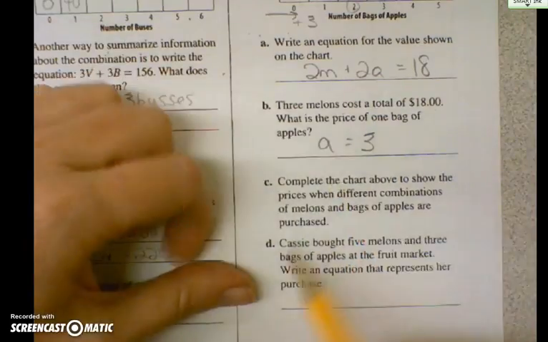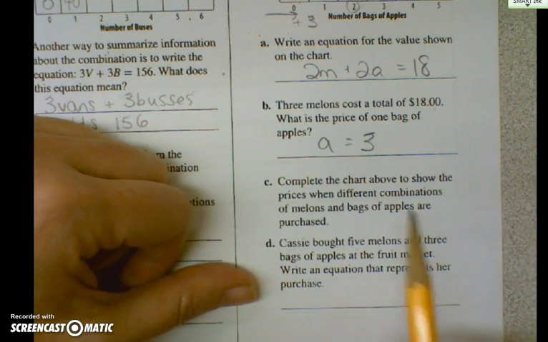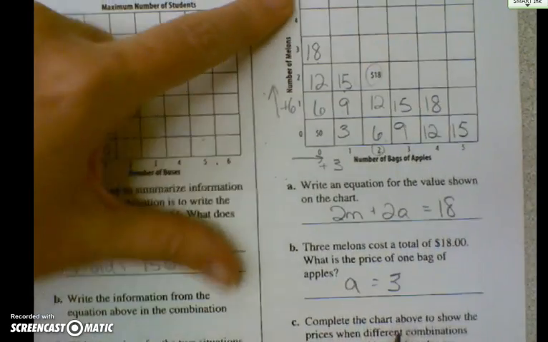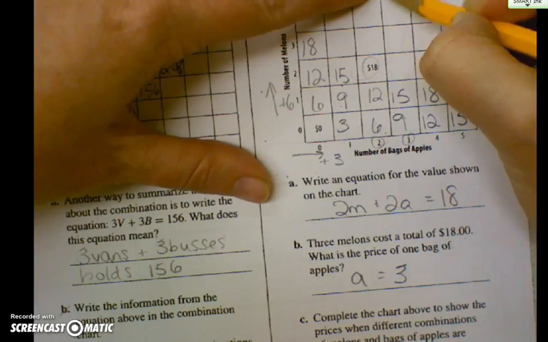I'm going to answer the last question. Cassie bought 5 melons and 3 bags of apples. How much did that cost? So we want to know the cost for 5 melons and 3 bags of apples. That's this box right here.